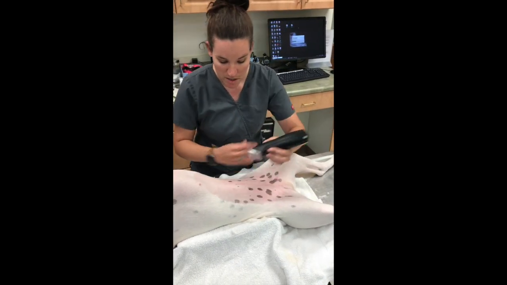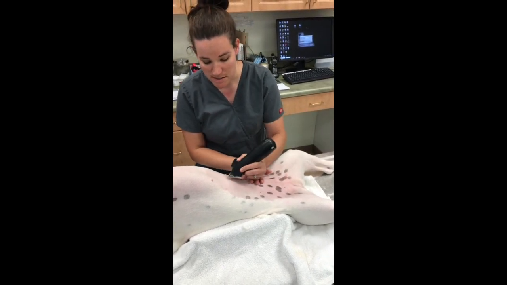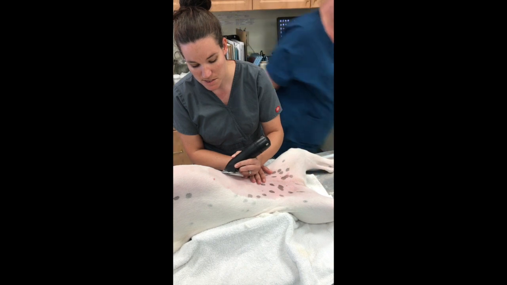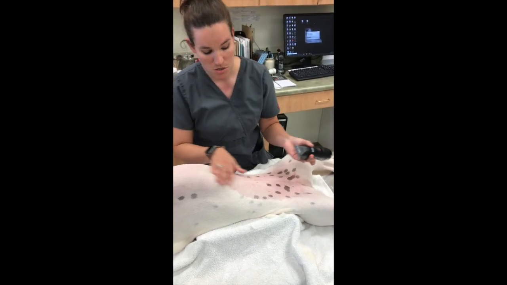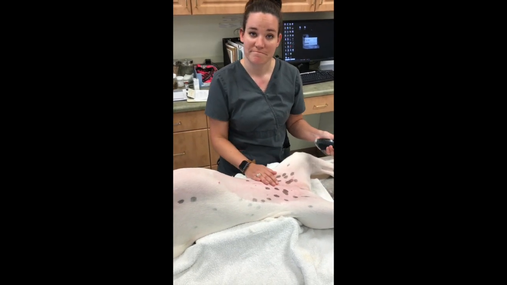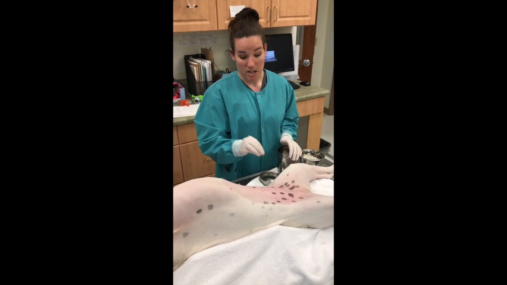So now that we have her belly shaved, we're going to run a vacuum over this, and then we're going to run a sticky roller over it to get any excess hair out of the way, and then we'll be ready to scrub her for surgery. Okay, so we have our patient shaved and ready for prep.